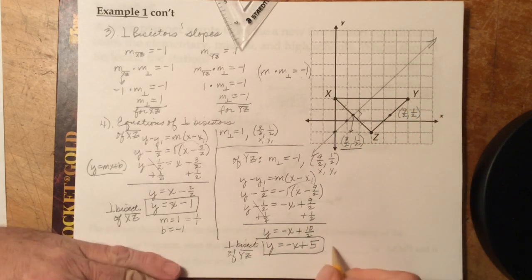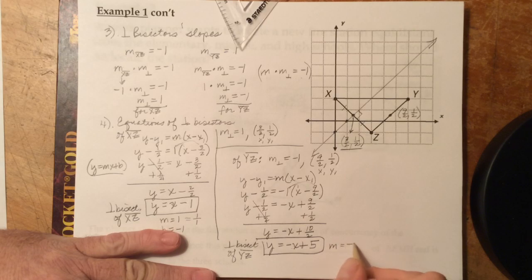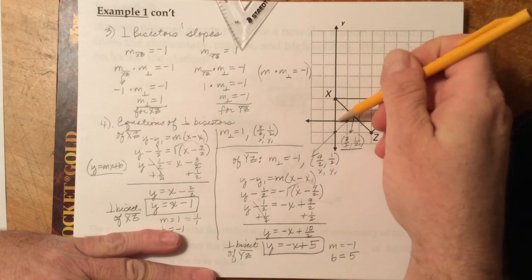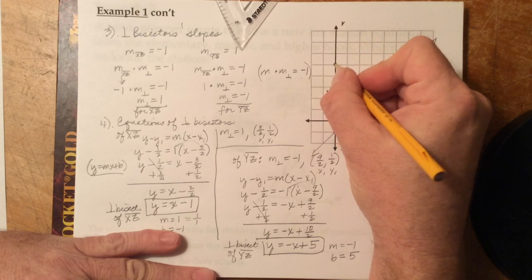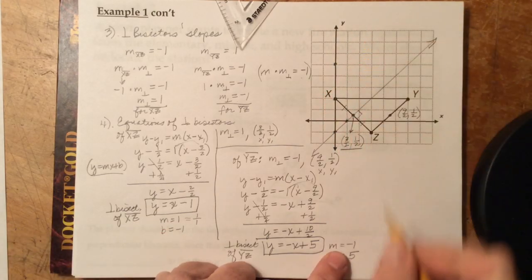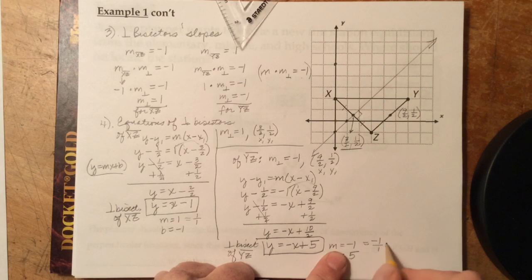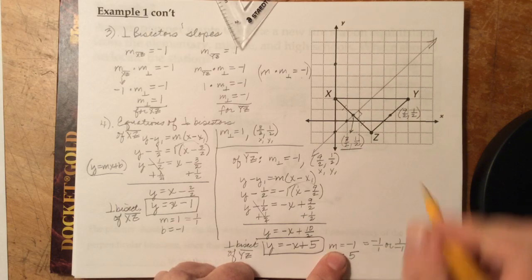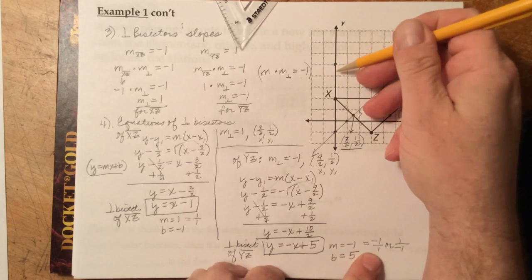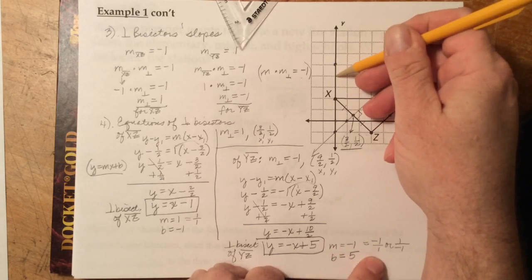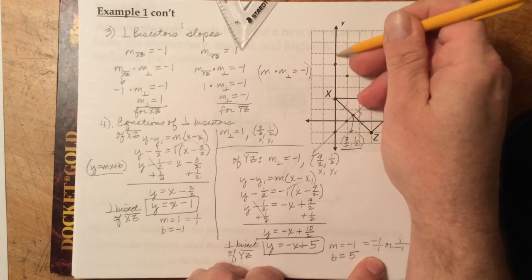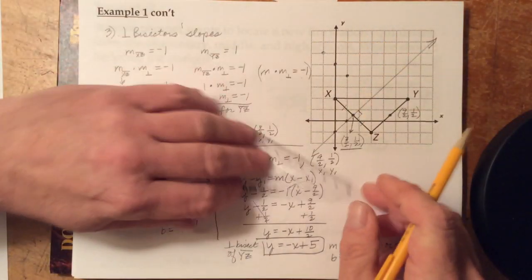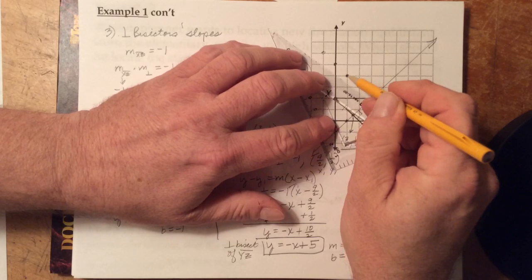So to graph it, we need our slope. The slope was -1, and b, the y-intercept, is 5. Start at the origin, go up 5: positive 1, 2, 3, 4, 5. There's one of our points. Starting there, use the slope, -1. We could either use -1 over 1, or we can use 1 over -1. I'm going to use the first one. So I go down 1, that's my rise, and my run is +1. I can also go up 1 and to the left 1. Drawing my line with my straight edge, clear across the graph.